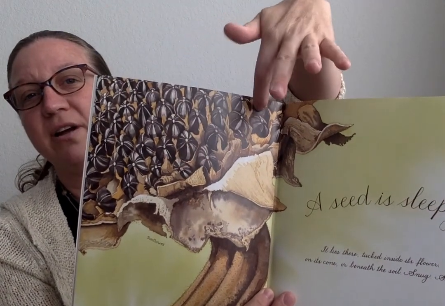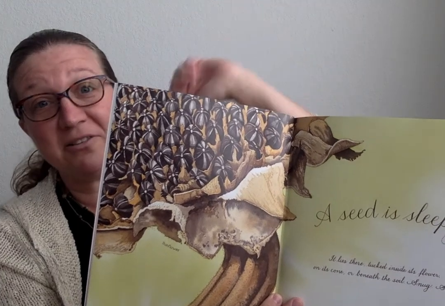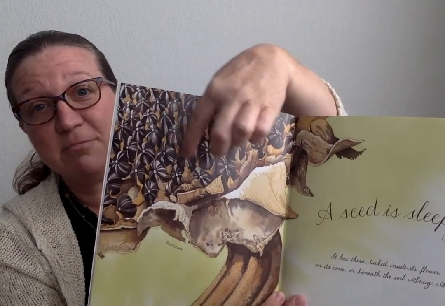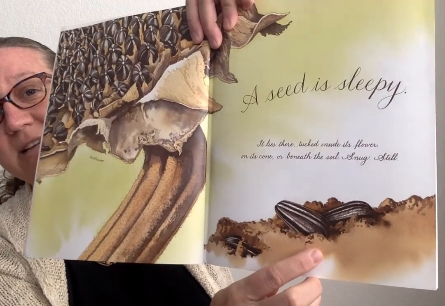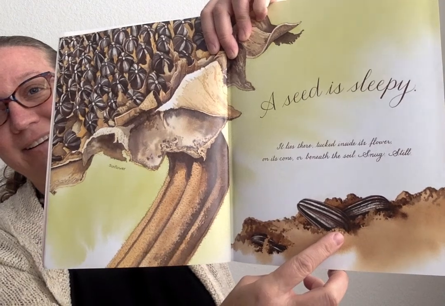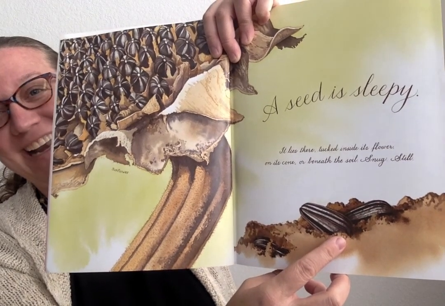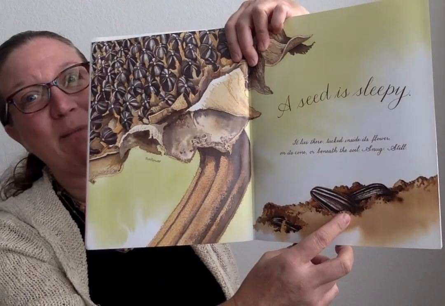Here it shows. This is part of the head of the sunflower. After the petals have gone away, the seeds begin to grow. And we see down here that some of the seeds have fallen, and look at that, they're snuggled into the soil. How awesome, right? If you've seen something like that, show me that you've made a connection. Some of you have maybe ate sunflower seeds before. Delicious.